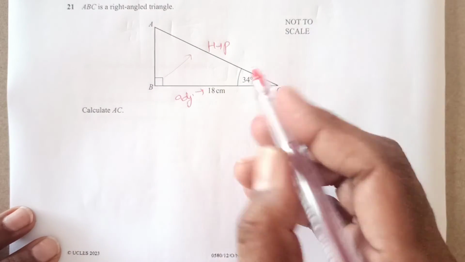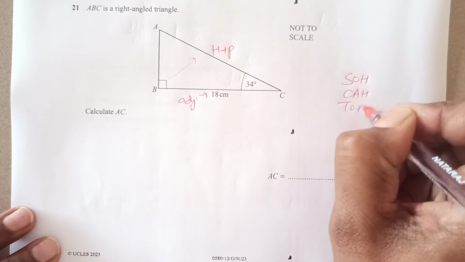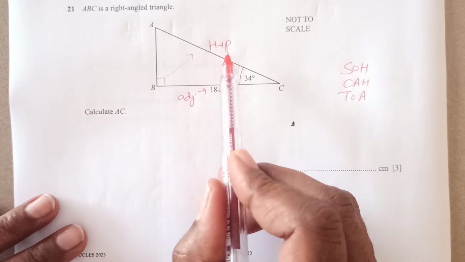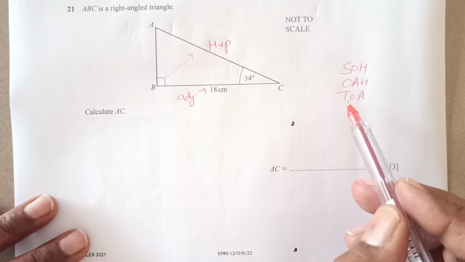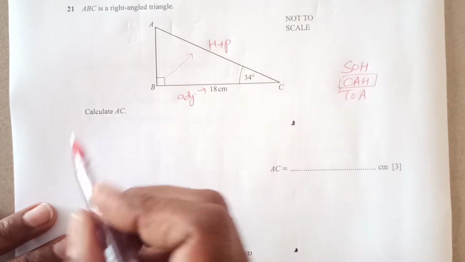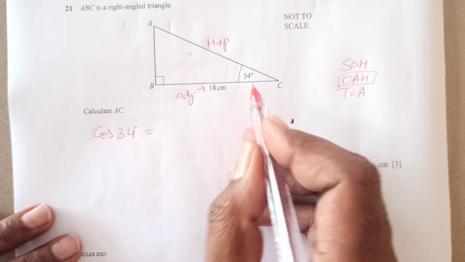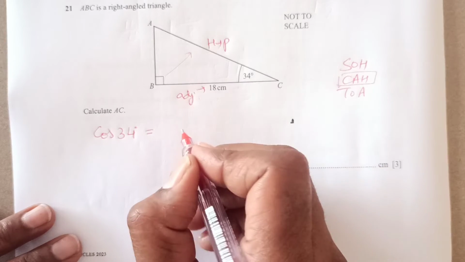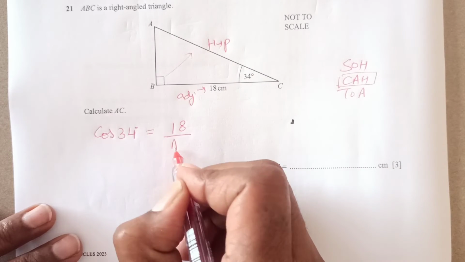So we will be using SOHCAHTOA here. Okay, so we want to include the hypotenuse and adjacent. Hypotenuse and adjacent is here, cos. So we are going to use cos of 34 is equal to adjacent, which is 18 over hypotenuse, which is AC.